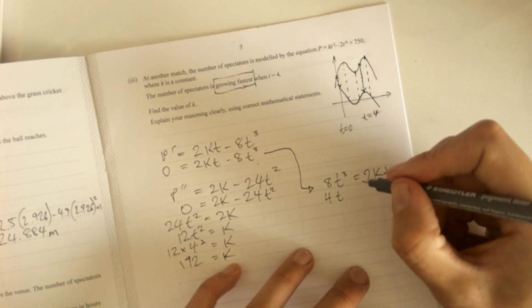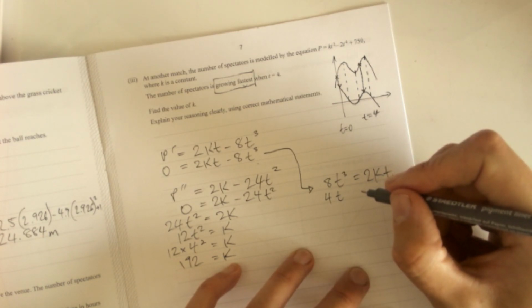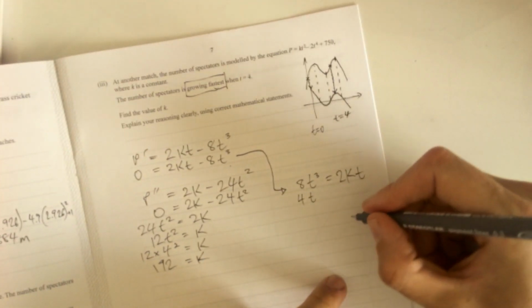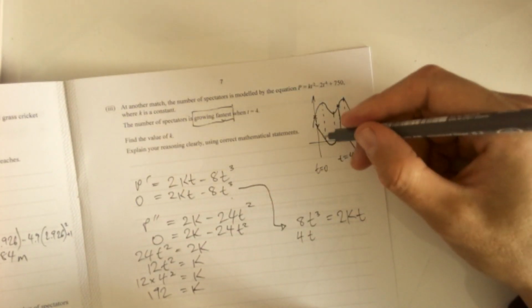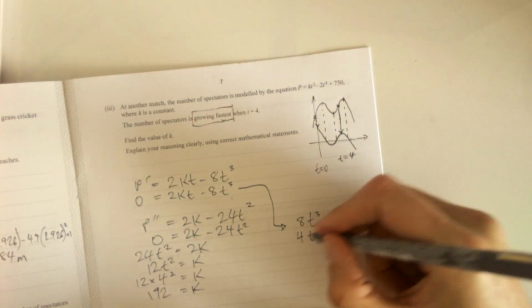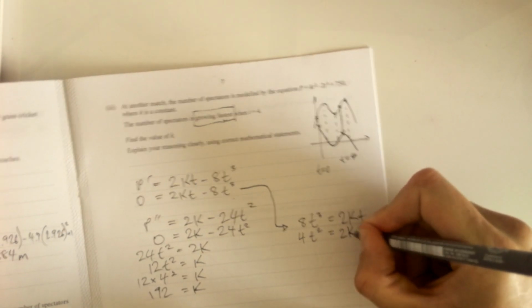So t equals 0 is one solution to that, so the line's actually here. Squared equals 2k.